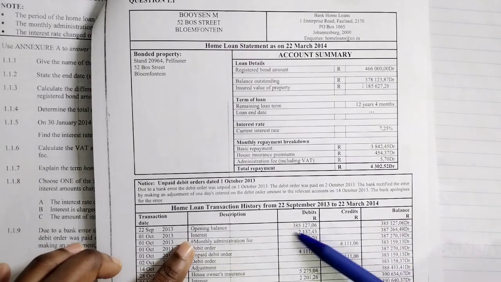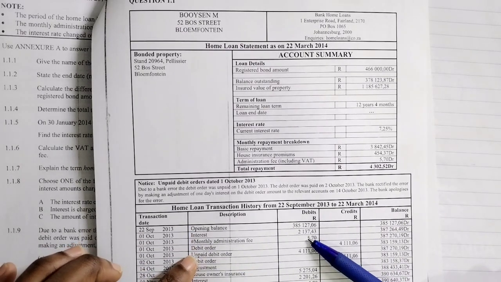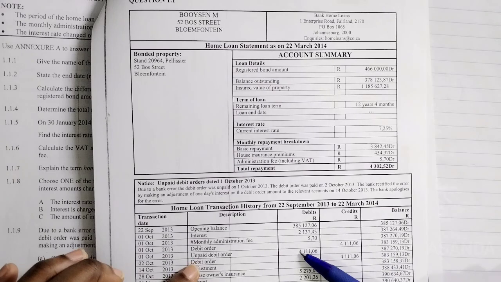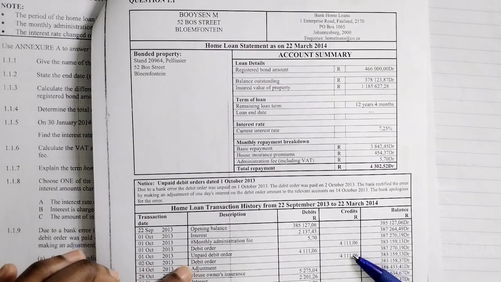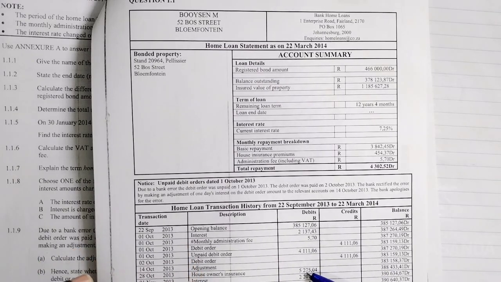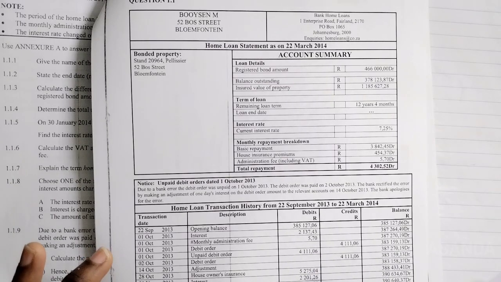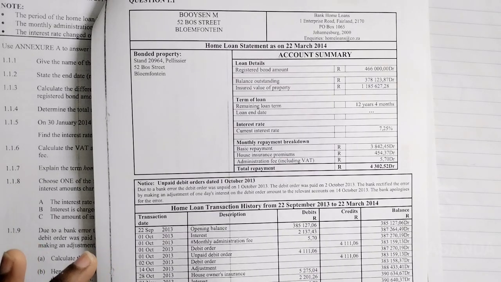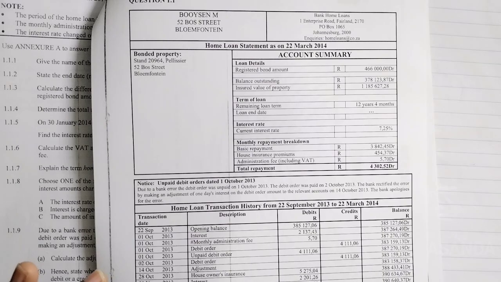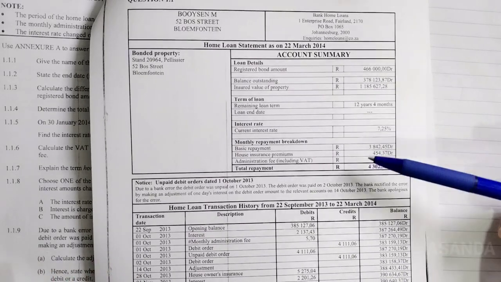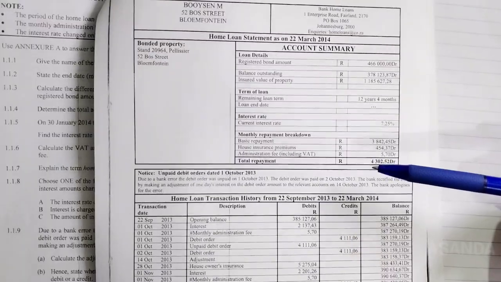Okay, so we have interest, administration fee, and then the total she paid, and then again an unpaid debit order that was corrected, and then we have house owner's insurance, interest, and then we have monthly fee, interest, monthly administration fee, debit order, interest, and all of that stuff. So I'm just going to go back to grade 10 a little bit.